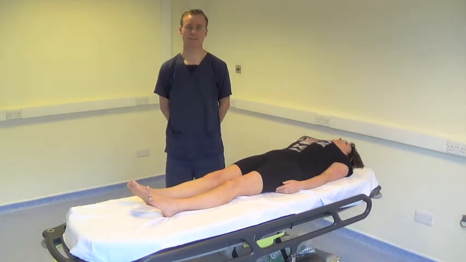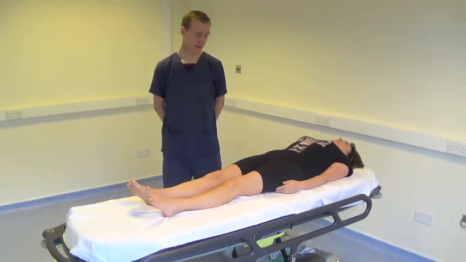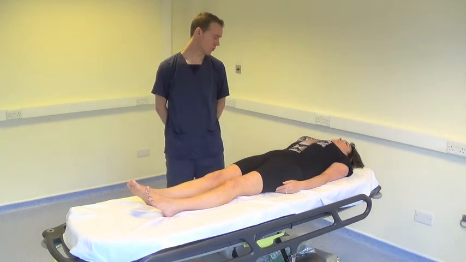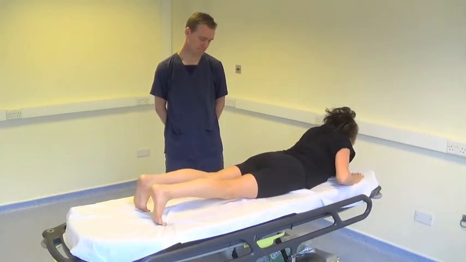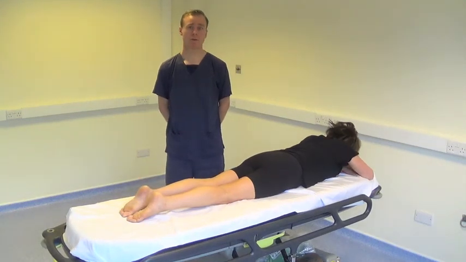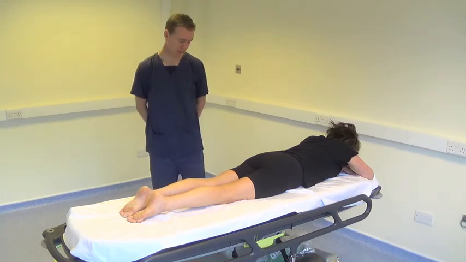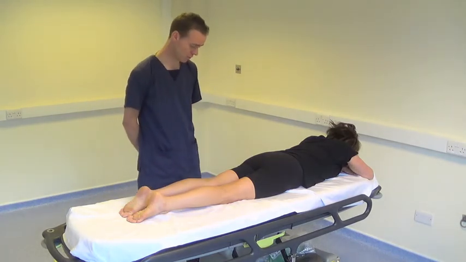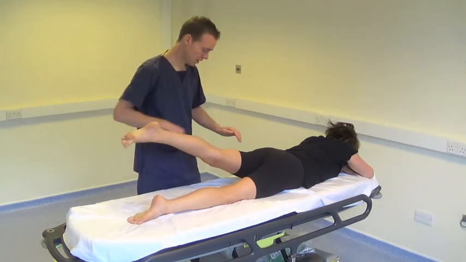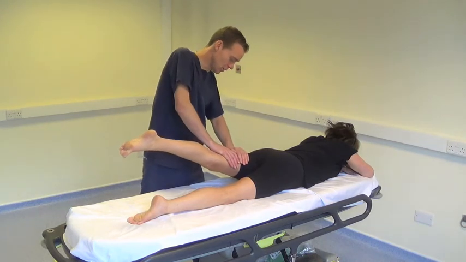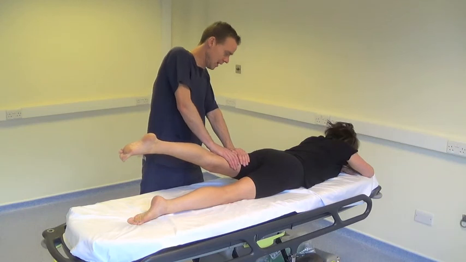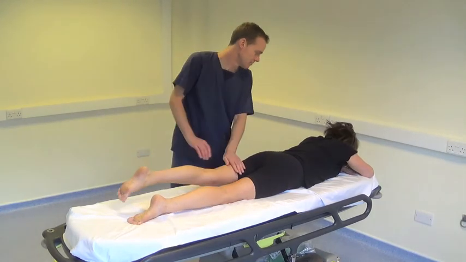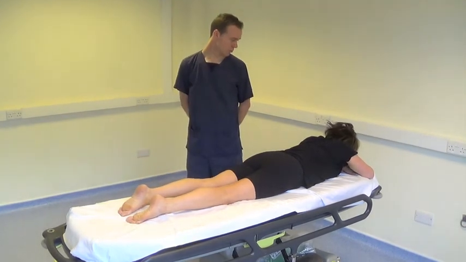Resistive hip extension. Linda, can I ask you to roll over onto your stomach, please? For this examination, I will examine Linda's left leg. Linda, can you lift your left leg up off the mattress? And don't let me push it down towards the mattress. And relax. Can you roll over onto your back?